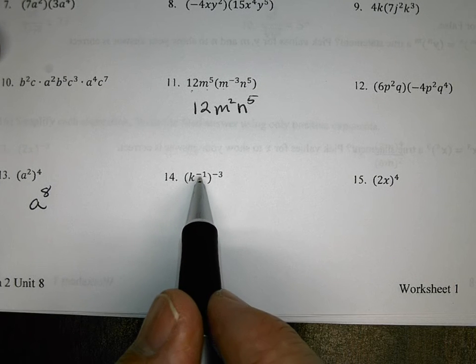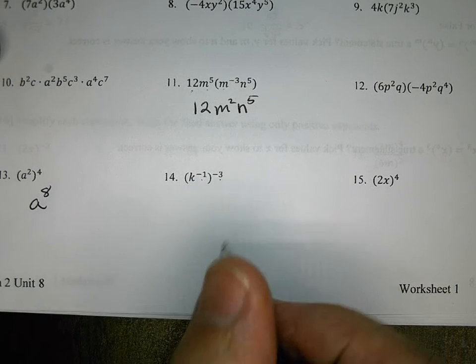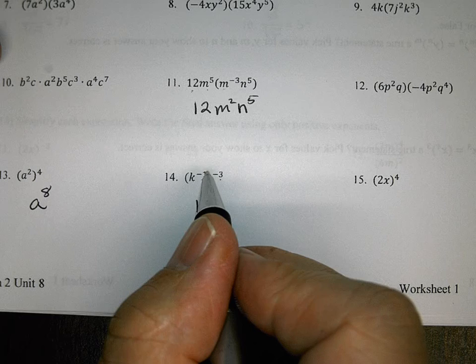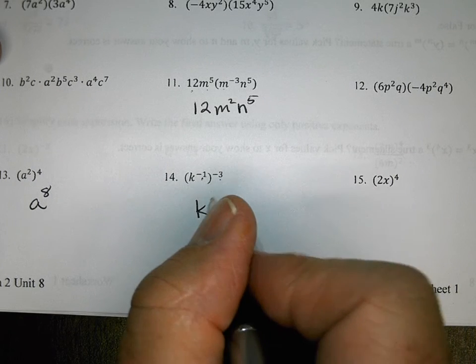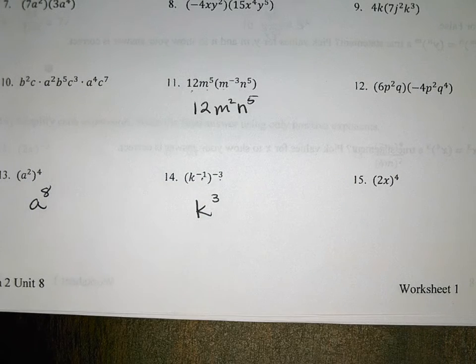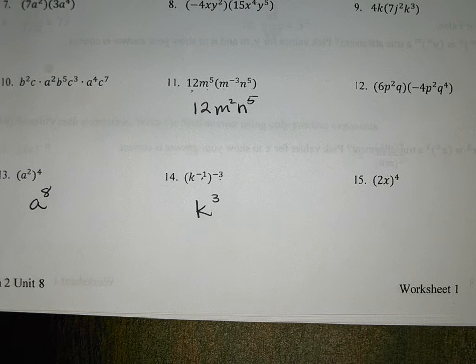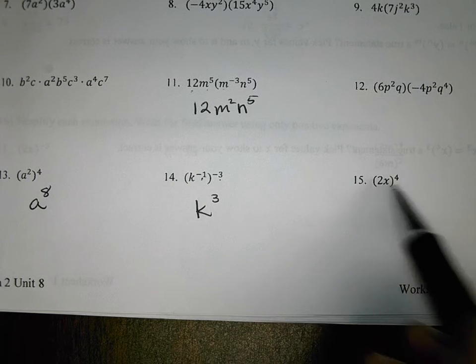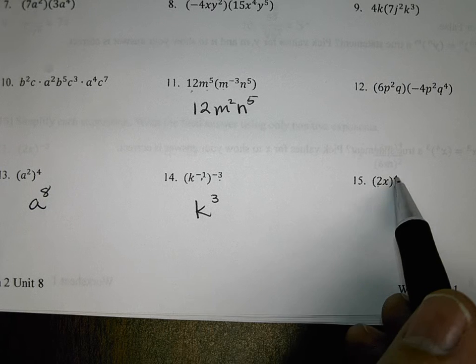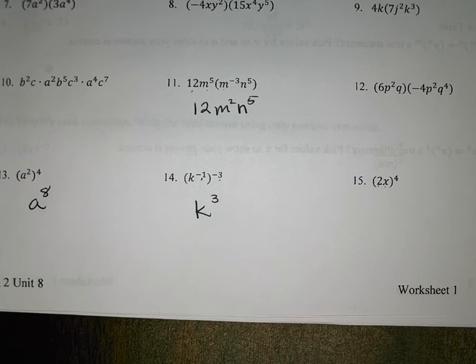Well, we're raising a power to a power, aren't we? So this becomes k to the 1. Negative 1 times negative 3 is positive 3, isn't it? Okay. Don't forget here that it's 2 to the 4th and x to the 4th. So everything gets raised to the 4th. All right, let's move on.